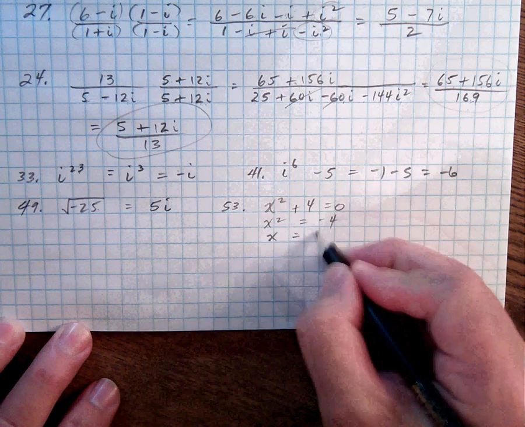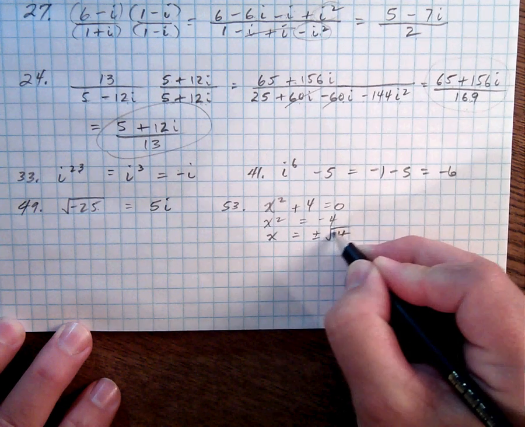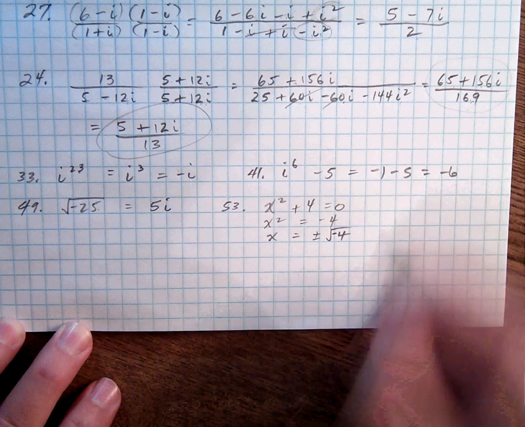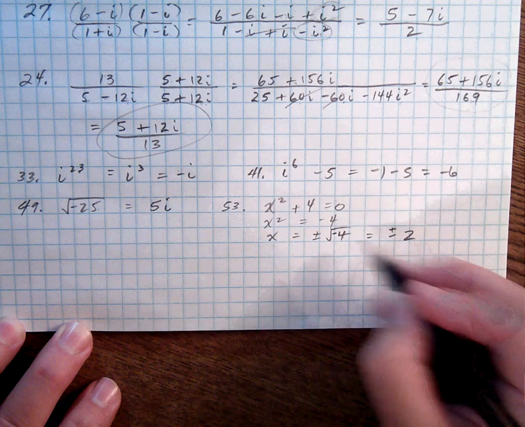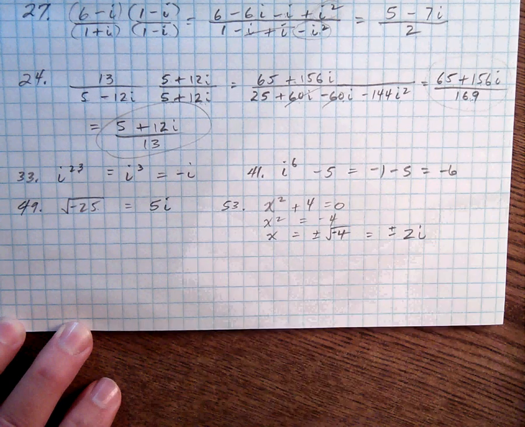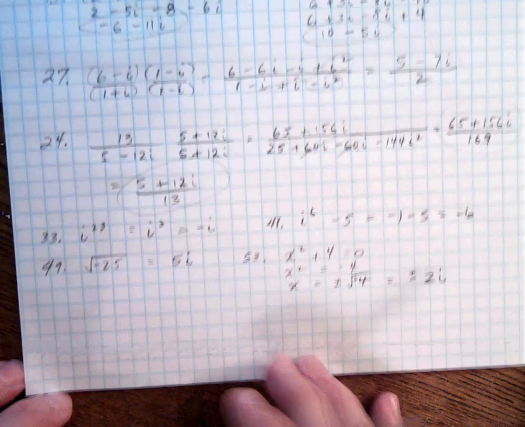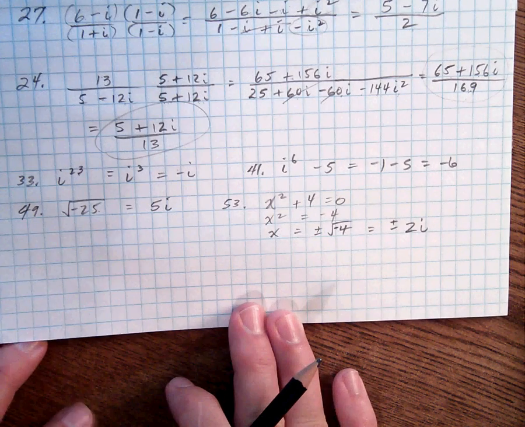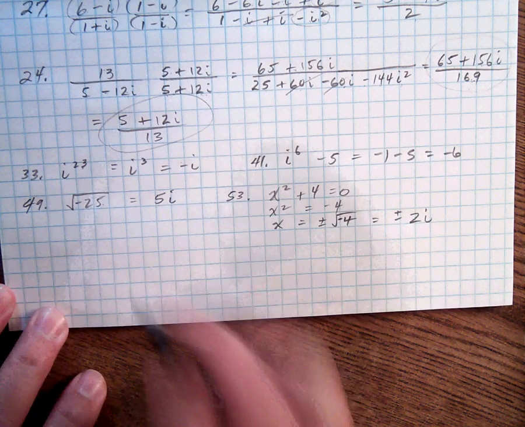There is a positive and a negative square root of negative 4, which is plus or minus, well, the square root of 4 is 2, and the square root of the negative is i. So it's positive and negative 2i. So that was 53 and 59.